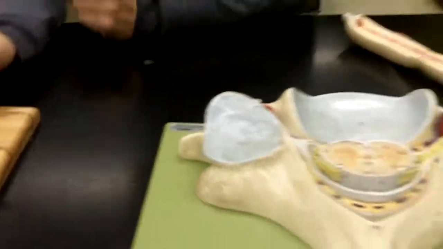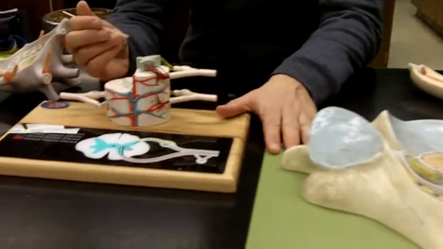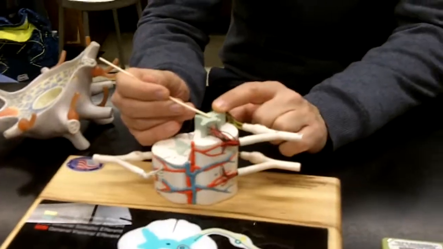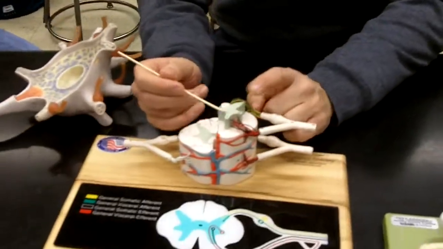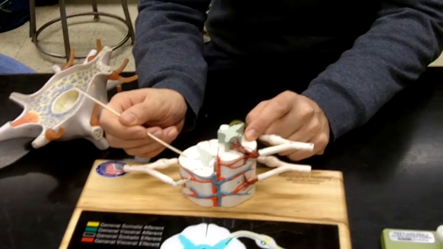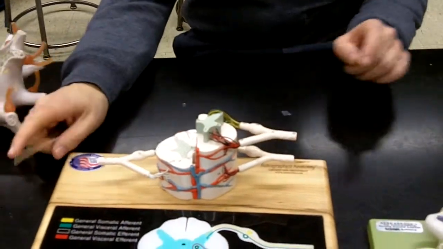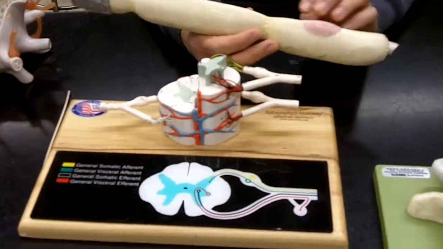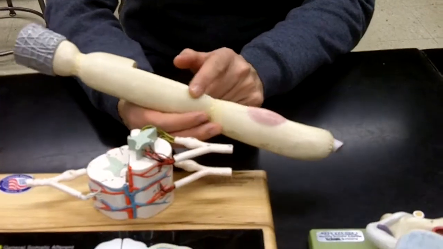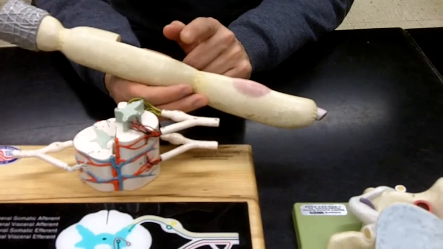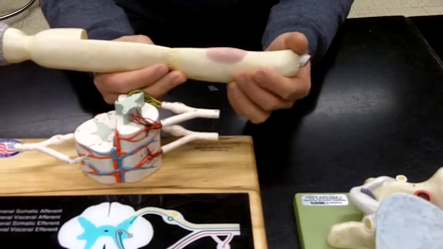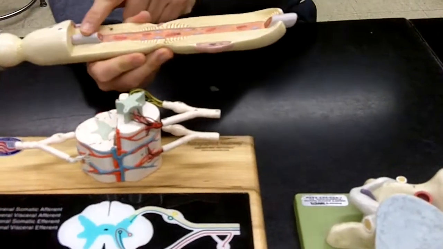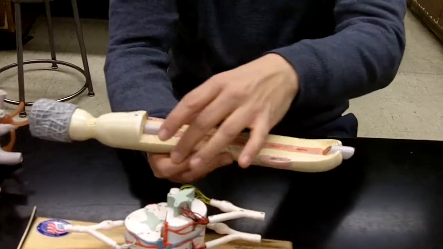Like we said before, the gray matter, which is going to be located here, is going to contain your cell body and your dendrites. The white matter is going to contain your axons, okay? Now, an easy way that I like to remember it is that many, not all, but many of the axons are going to have the myelin sheath, which we see right here. Now, this is the actual axon that we see here, and this is the myelin sheath.